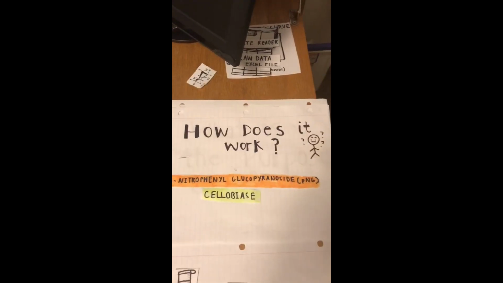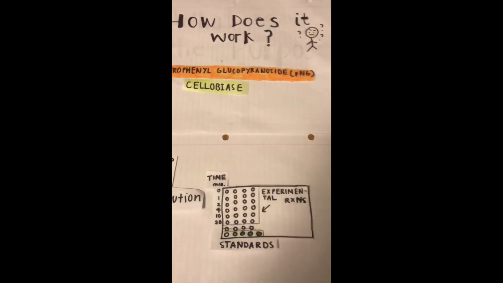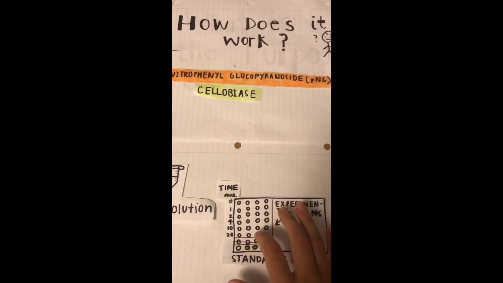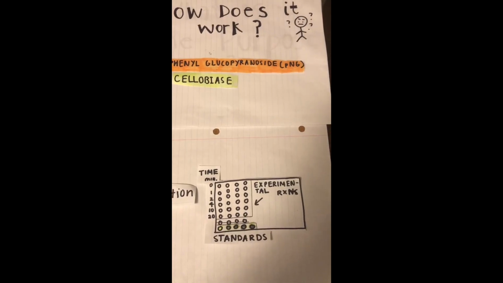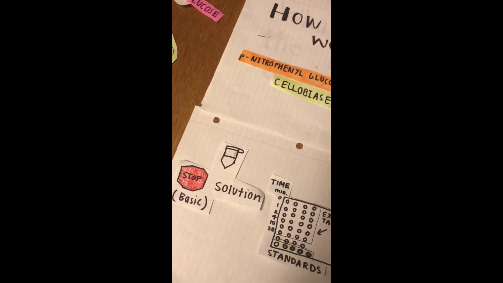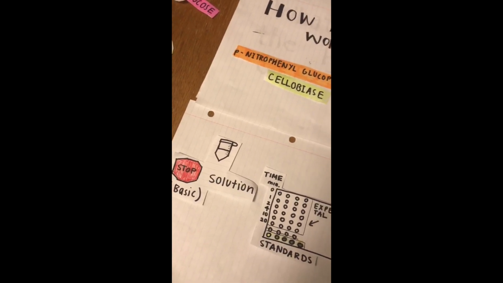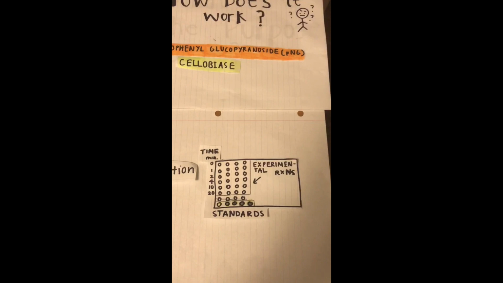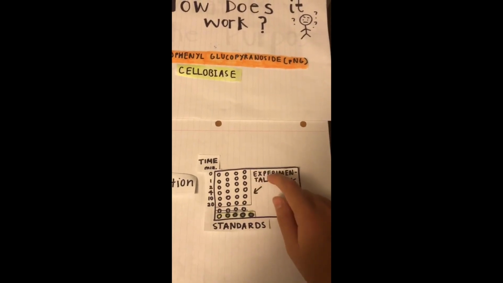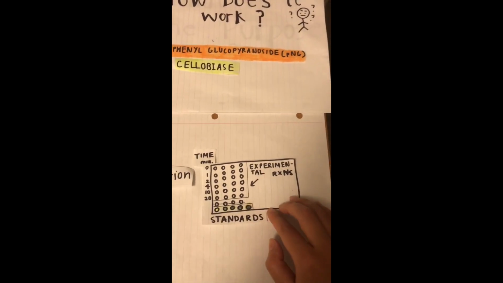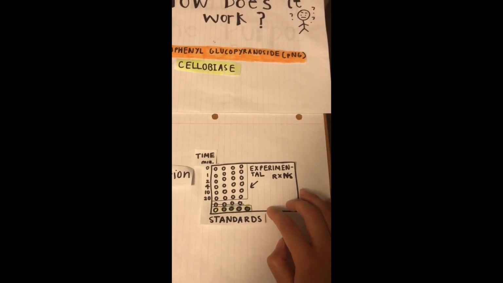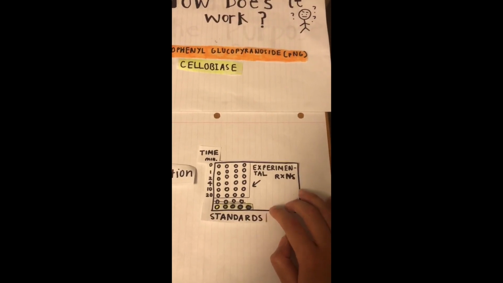These mixtures will then be added to a 96-well plate in different wells at different time points. These wells will also contain a basic solution, also called a stop solution. This solution not only stops the reaction from proceeding, but it also turns any product present yellow. These experimental reactions can then be compared to standards, which contain known concentrations of product in stop solution.